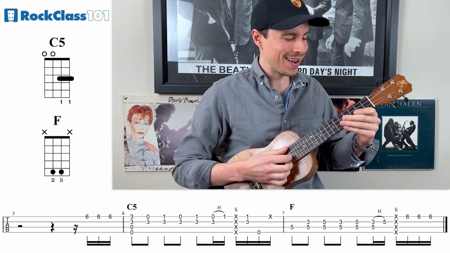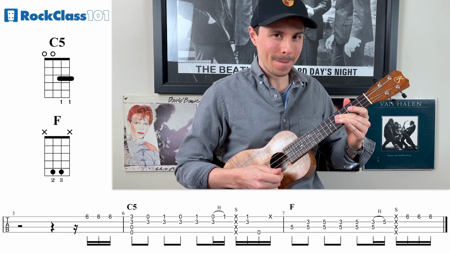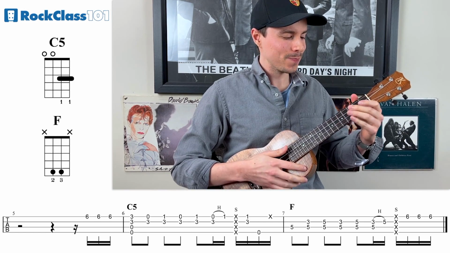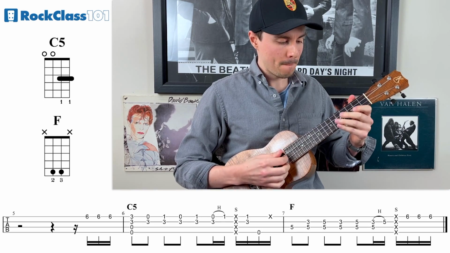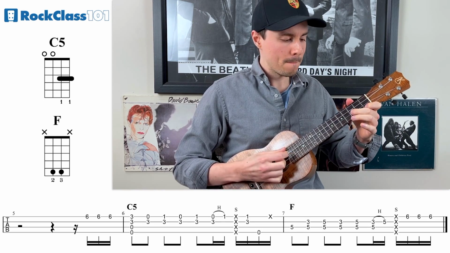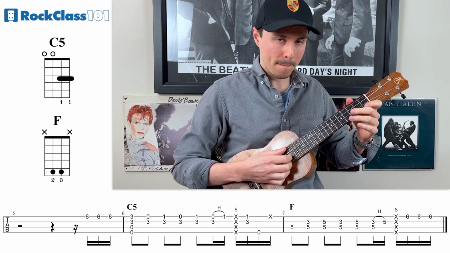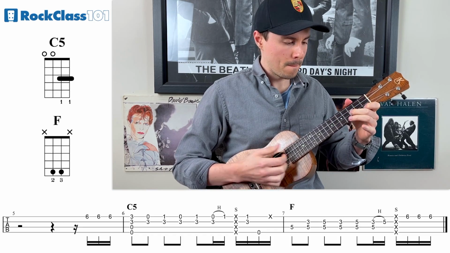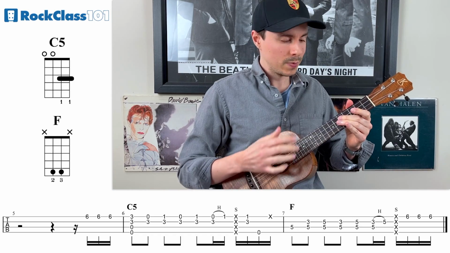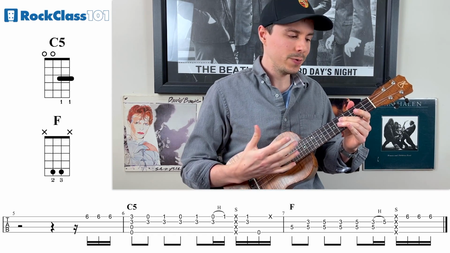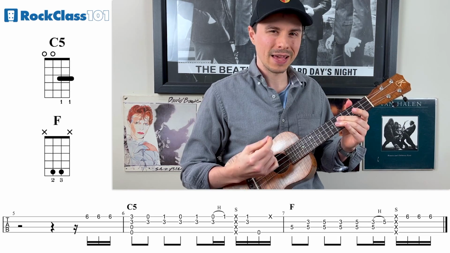That's a lot, right? So, what you want to do is literally just loop it like that over and over again to get the motion and the sound down.